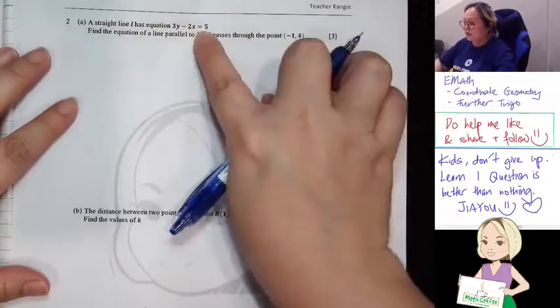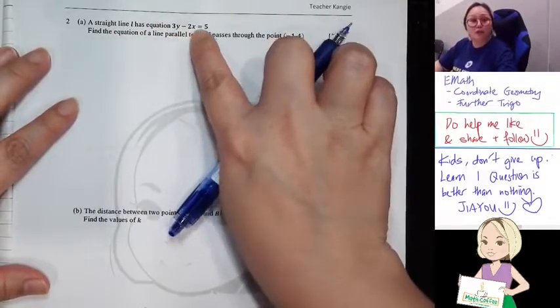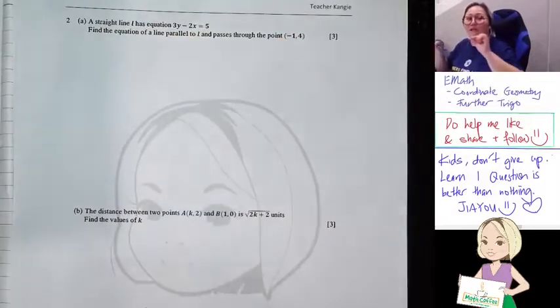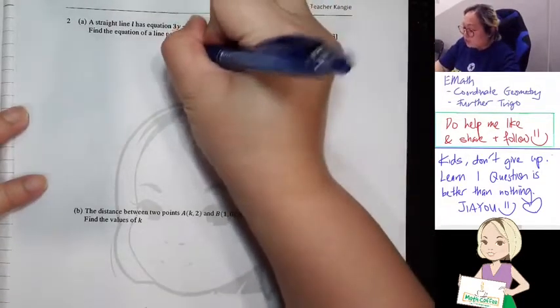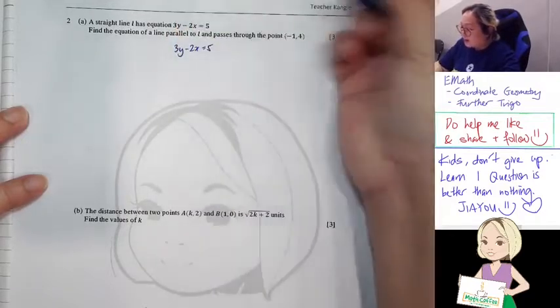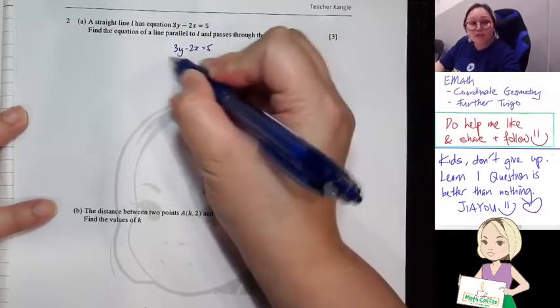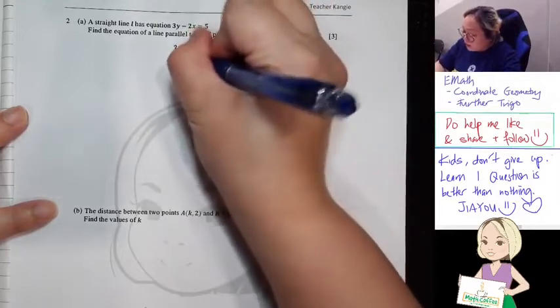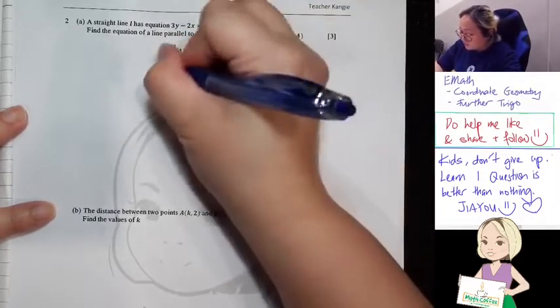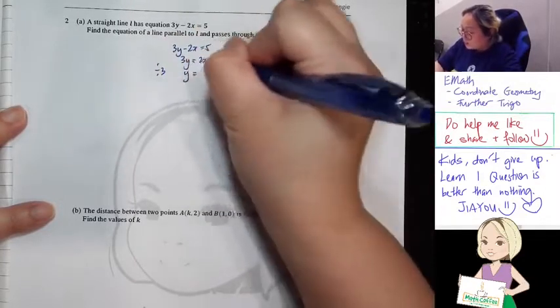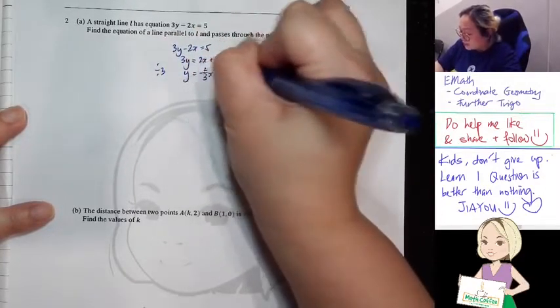So over here, a straight line has equation 3y minus 2x equals 5. Now this is not y equals mx plus c yet, but it's okay. You can change the subject and make y the subject first. So 3y minus 2x equals 5. My objective is to make y the subject first. So 3y equals 2x plus 5. Divide by 3. I have y equals 2/3 x plus 5 over 3.